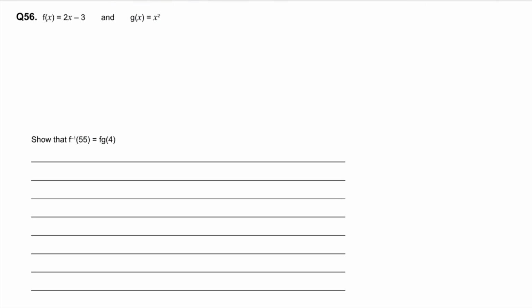Question 56. f of x equals 2x minus 3 and g of x equals x squared. Show that f to the minus 1 of 55 is equal to f of g of 4. Okay. So we need to do several things here. We need to find the inverse function because we don't have it. Then we either need to find the composite function f of g, or we feed 4 into g and then take the answer and feed that into f, which might be slightly simpler. Right, so let's do those things.